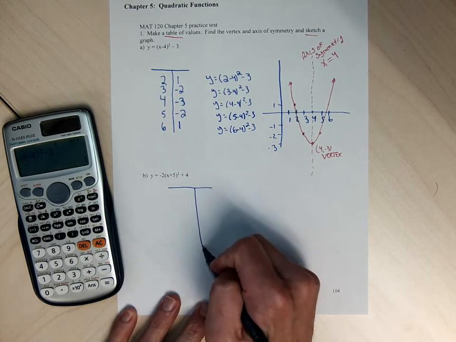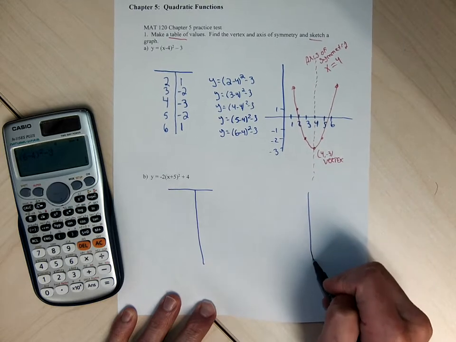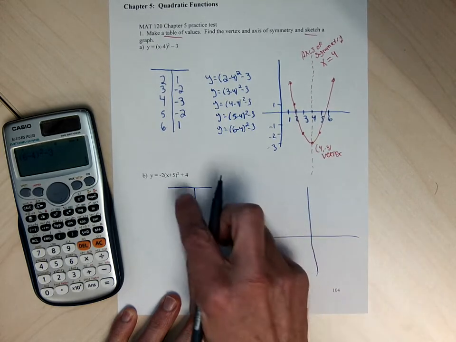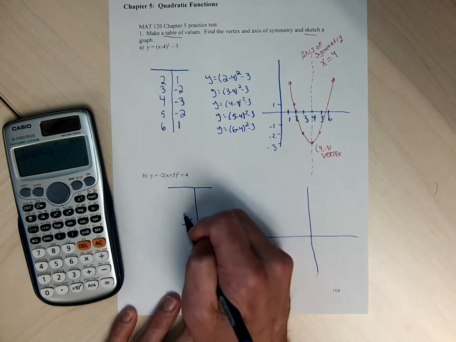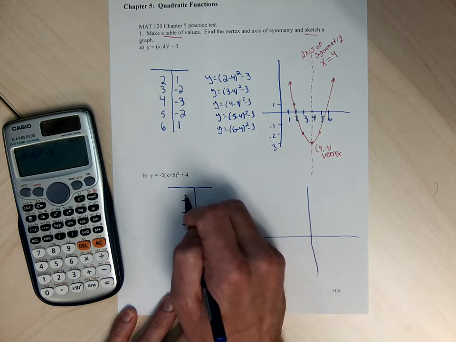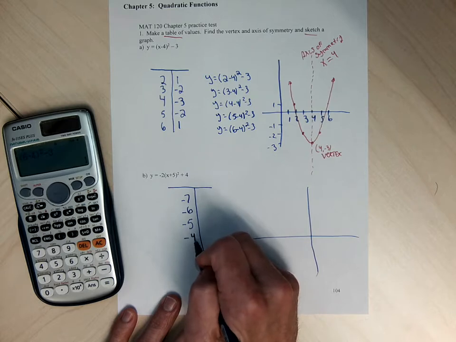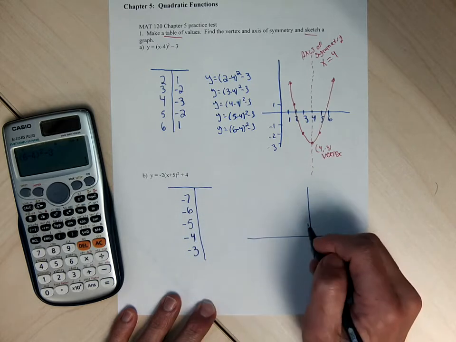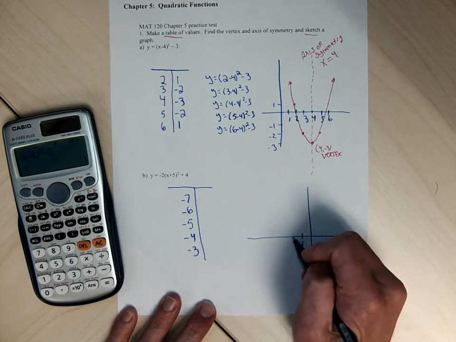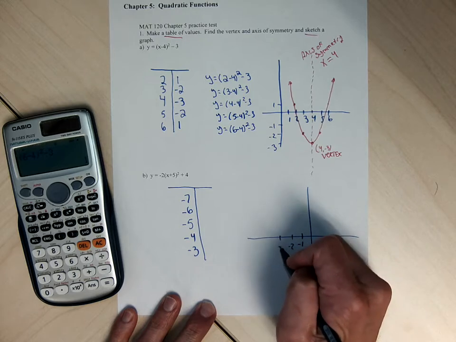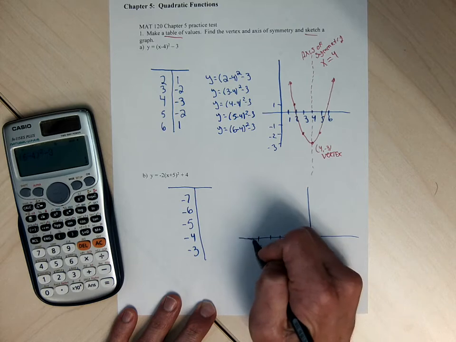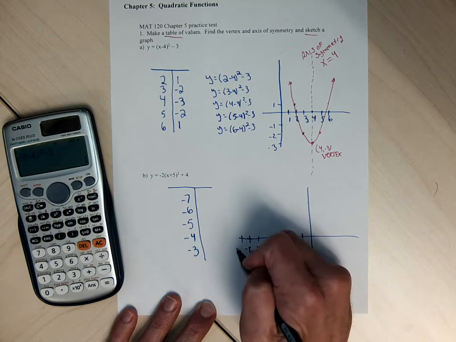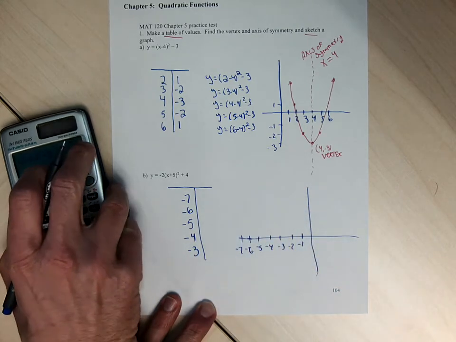For part B, change the sign of the number in the parentheses. That's negative 5. Smaller than negative 5 is negative 6 and negative 7. Bigger than negative 5 is negative 4 and negative 3. So my x-axis needs to get out to negative 7. I'm going to get my y's lazily.